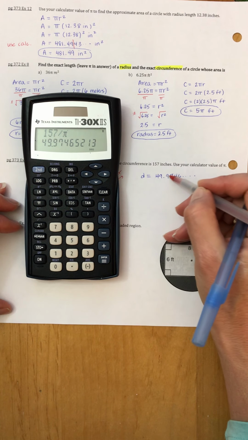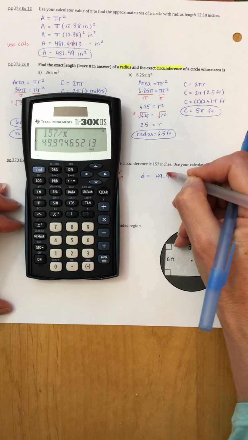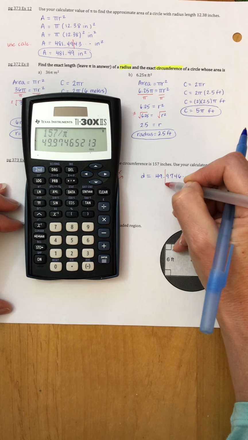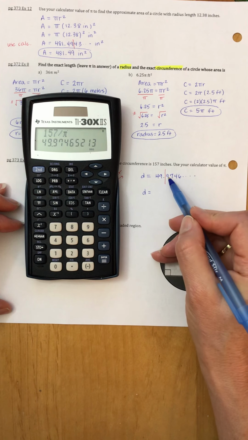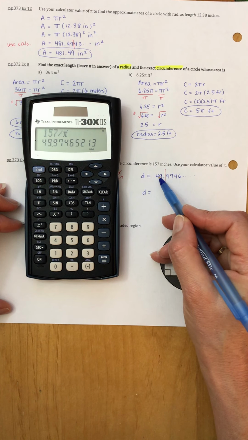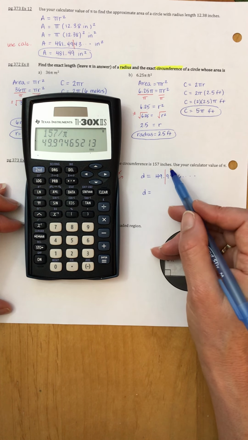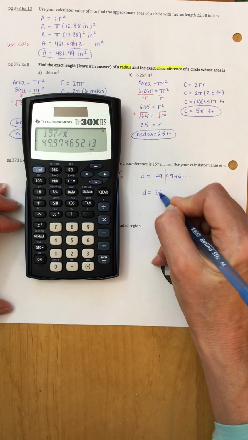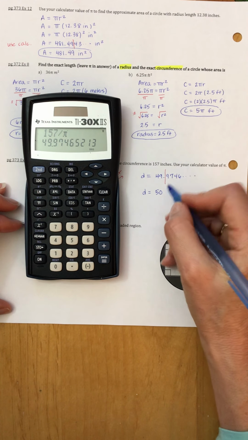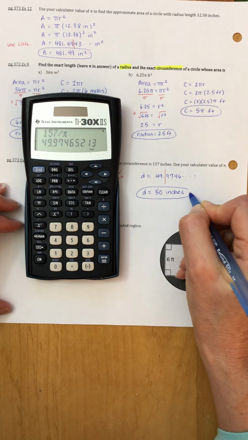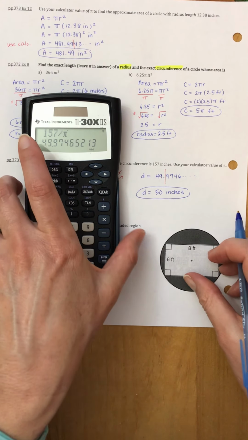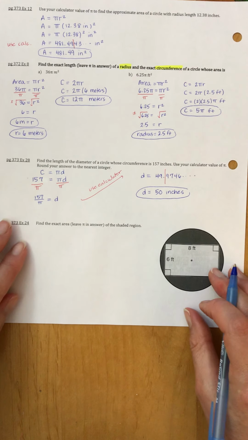Remember, integers are not decimals or fractions, they're whole numbers. And so we're going to chop it right there. We want a whole number. All right, so it's a 9. That means bump it up. Well, we're at 49. What's the number 1 bigger than 49? 50. And what are our units? Inches. So put inches on it. So diameter is 50 inches. Okay, that does it for number 28.